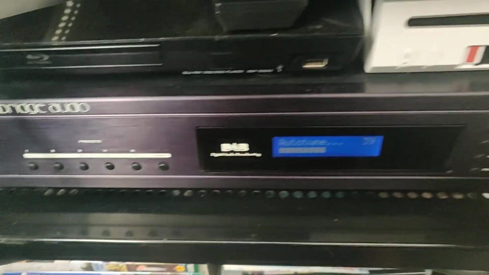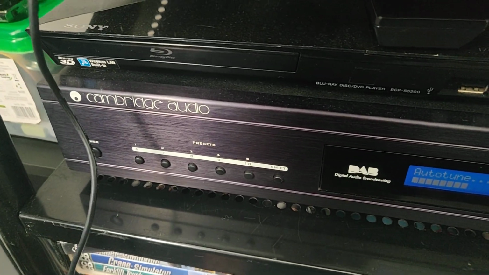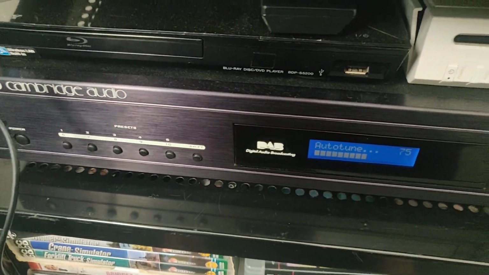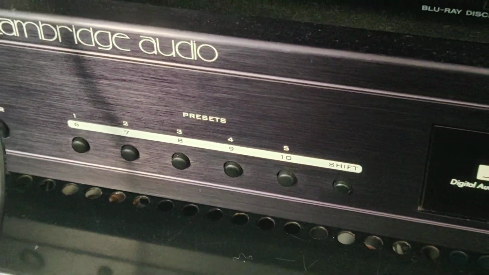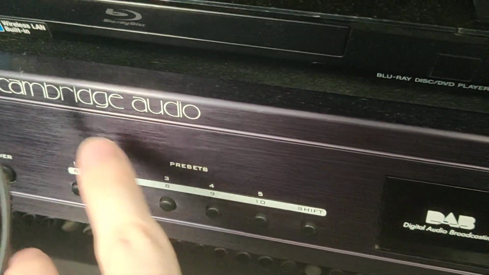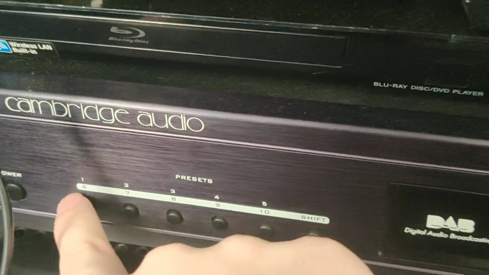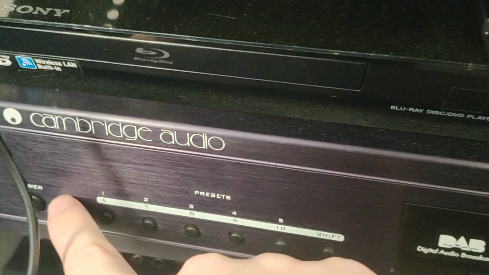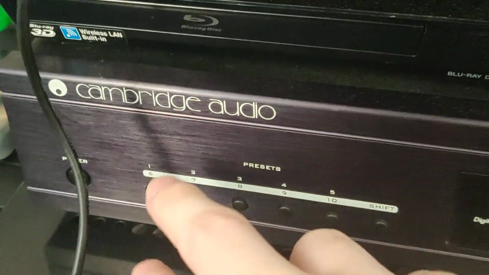So I'll show you how you save your stations on here and how to use these buttons. Usually by default, these buttons here are presets for stations, but obviously it will save them if you want it to, but by default it will look for the most popular stations.